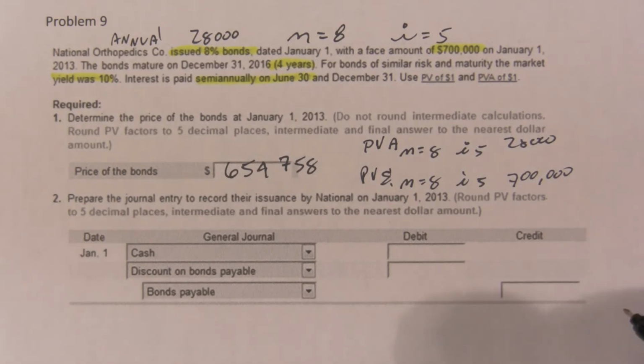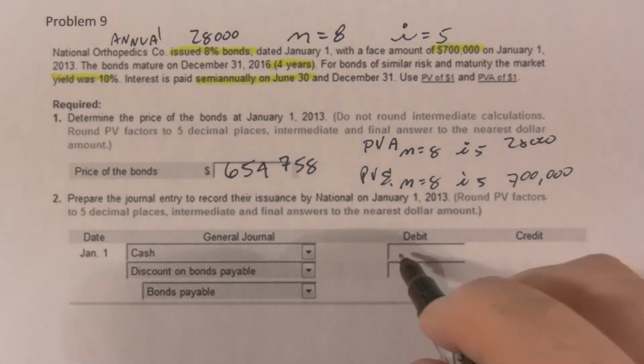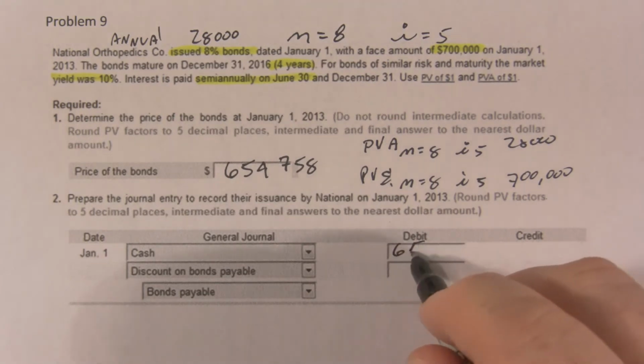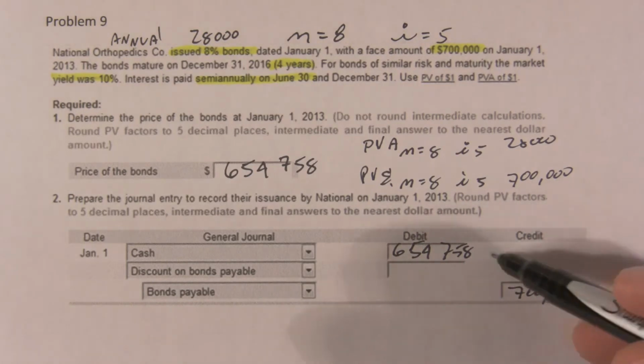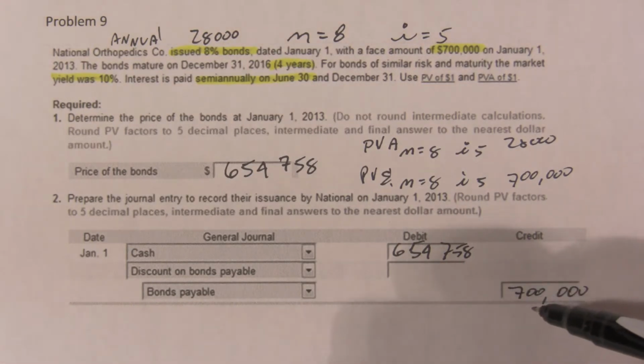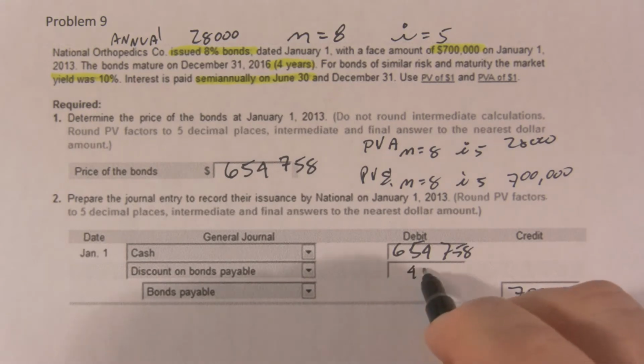The next thing it says is prepare the journal entry to record the issuance of the bonds. In other words, when we sold these bonds, what happened? Well, our bonds payable is 700,000. That's always the same. And we just figured out the cash we got, $654,758. And the difference between those two is discount on bonds payable, and that's $45,242.